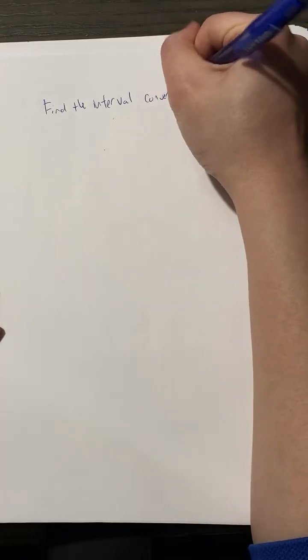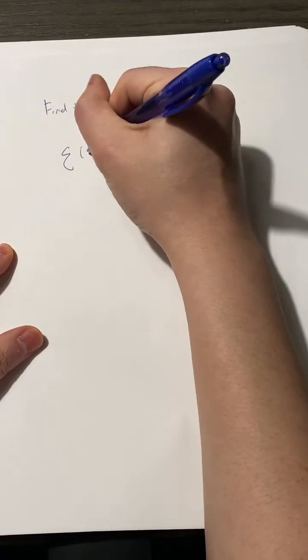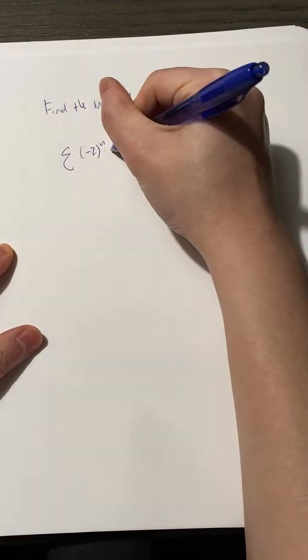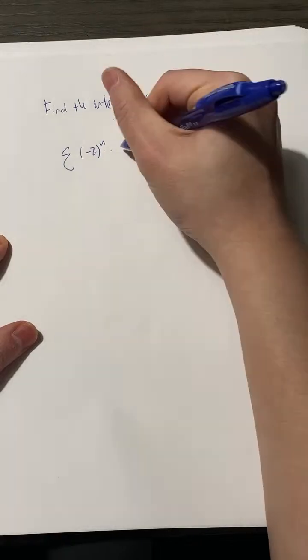So there's not really ambiguity in the wording there. And it's usually part A, especially if they give you the general term. It might be part B if you find the general term in part A, but in this case, it will be the general term. So let's practice one again. Let's do one with negatives. So negative 2 to the n times x minus 1.